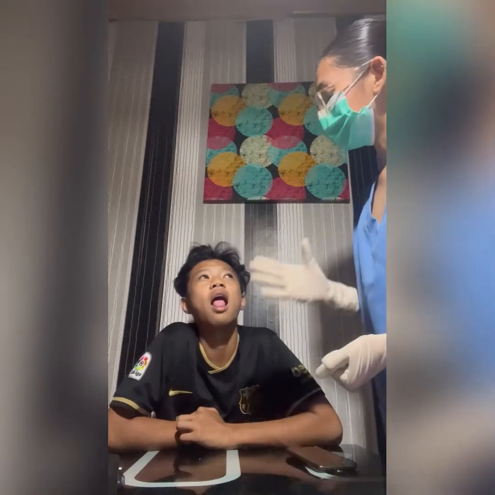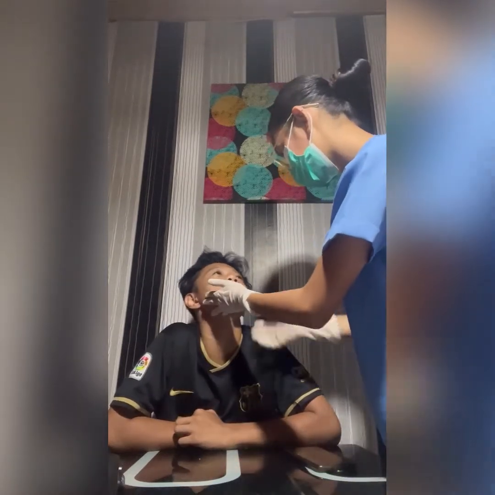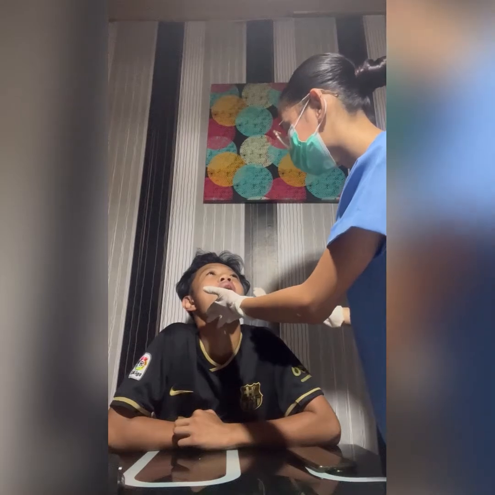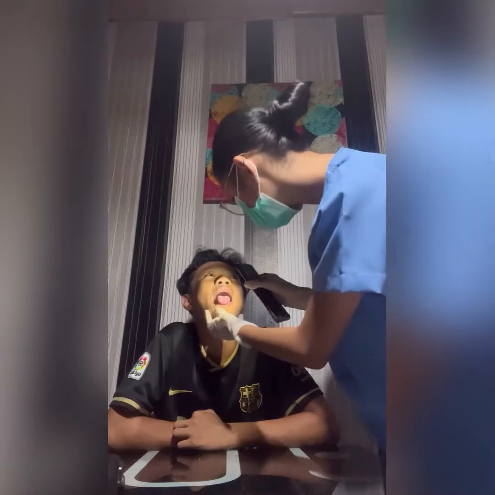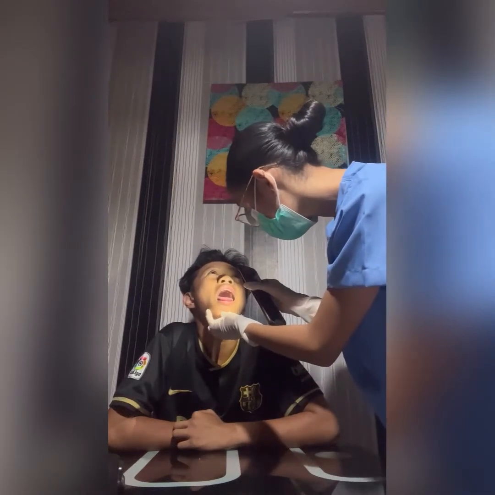Okay, so now we're going to proceed to check the patient's uvula. Along with it, of course, is the soft palate. So sir, could you please say for me, like very long okay? Stick out your tongue, then say Ah. Stick out your tongue. Say Ah. So okay, so the patient's uvula is vibrating or moving as he says it, then it is in pinkish color and the tonsils doesn't have any swelling, so it is normal.